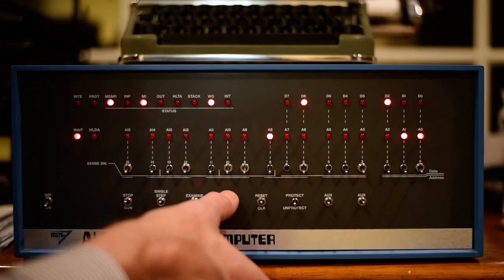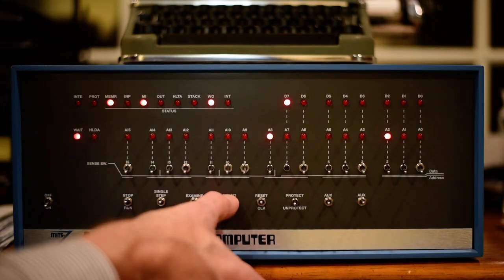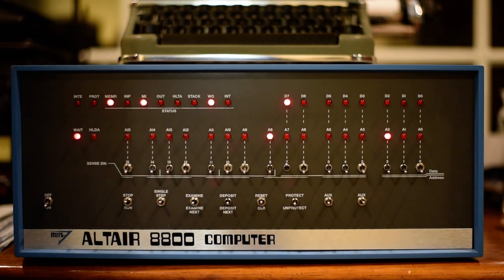Into address hex 104 is our add B, which is a 1 followed by 7 zeros. So we'll put that into address 104. That's just a 1 byte instruction. Then we have 2 3-byte instructions.